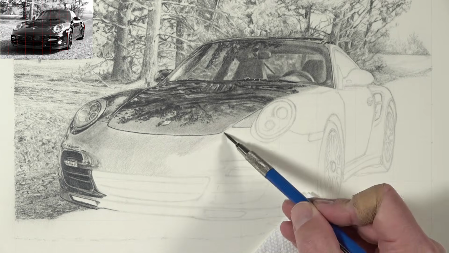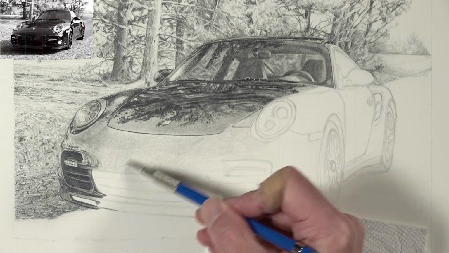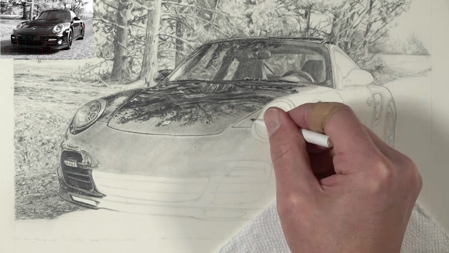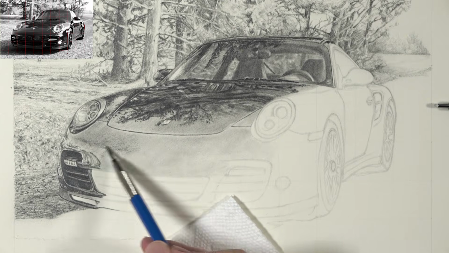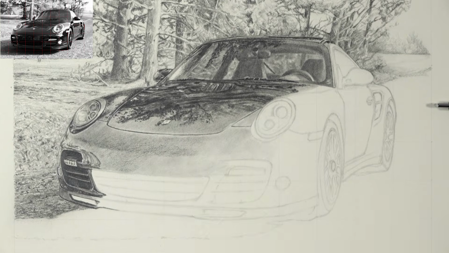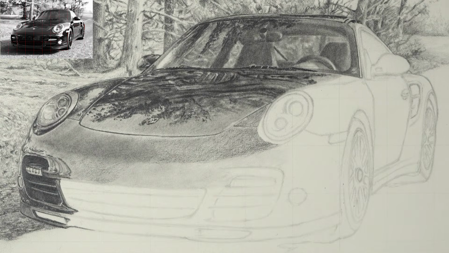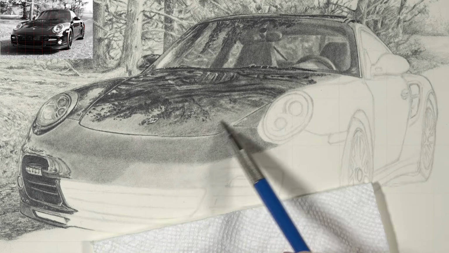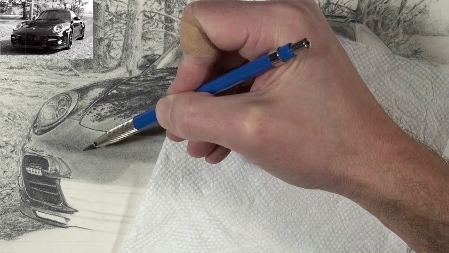I'm starting with lighter applications with the 2H graphite, just getting some graphite in place, and then of course using the blending stump to work that in before switching over to a softer graphite like an HB or a 2B to progressively and slowly build up the darker values. Now, I've mentioned before that one of the reasons why you want to slowly build up the darker values is you don't want to go too dark too quickly because it's hard to reverse that. You can reverse it, it's just a little bit more difficult to do that.